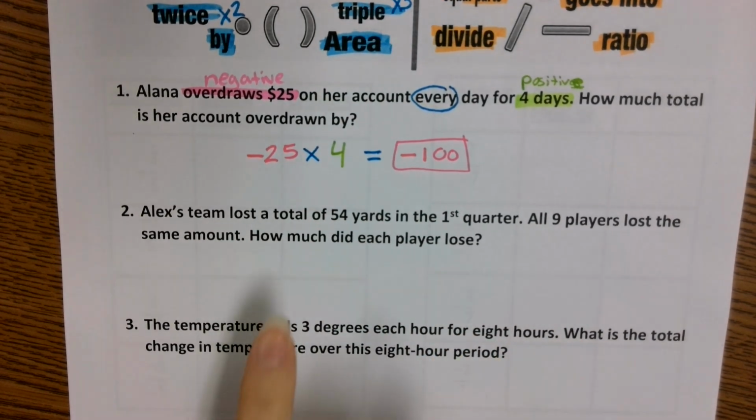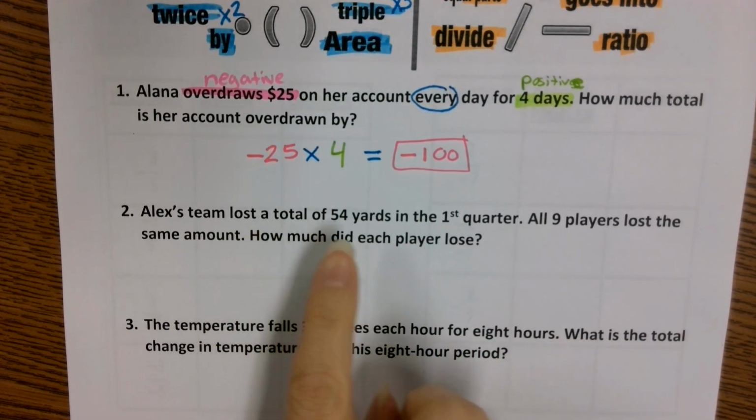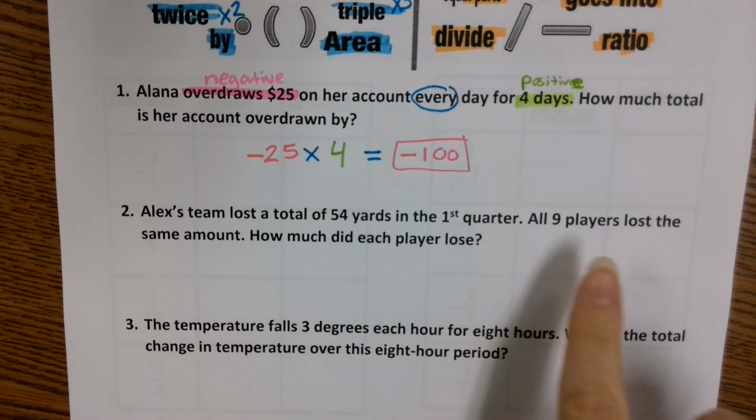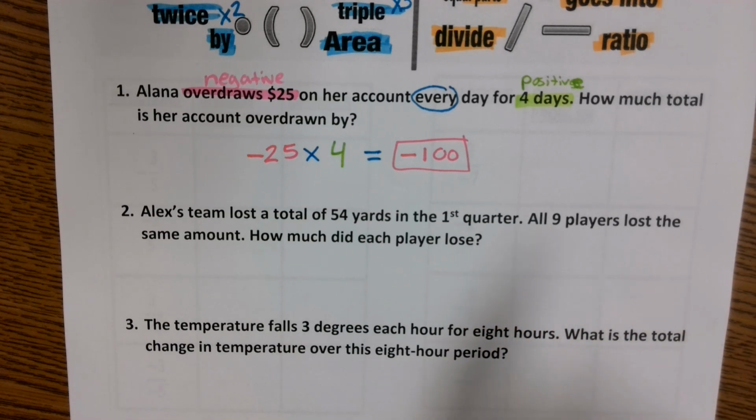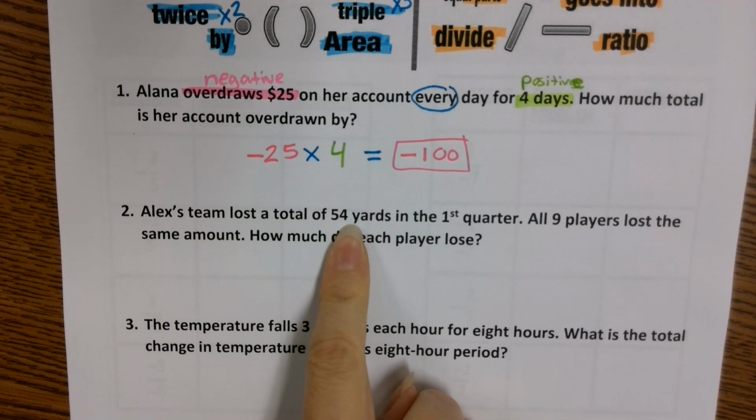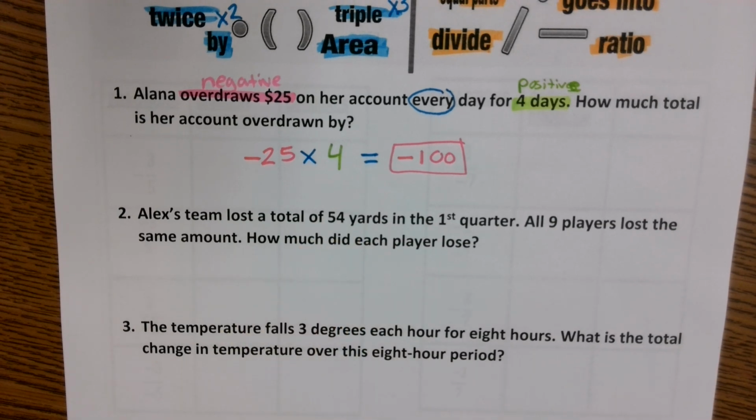All right, Alex's team lost a total of 54 yards in the first quarter. All 9 players lost the same amount. How much did each player lose? Okay, so let's start with 54. 54 is what kind of value, positive or negative? Alex's team lost a total of 54 yards.